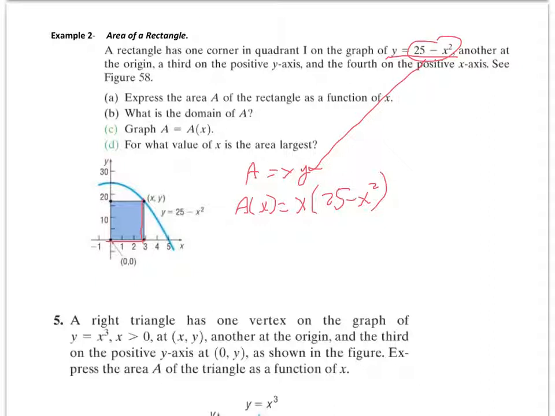Now part B: express the domain of A. This is kind of a big one. What can't this be? It can't be negative, right? An area can't ever be negative. Does that make sense? So what do I know about x then? For my domain, x has to be greater than 0, because of that right there. So I know that for sure.